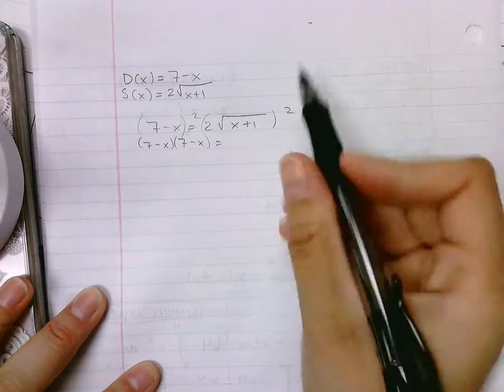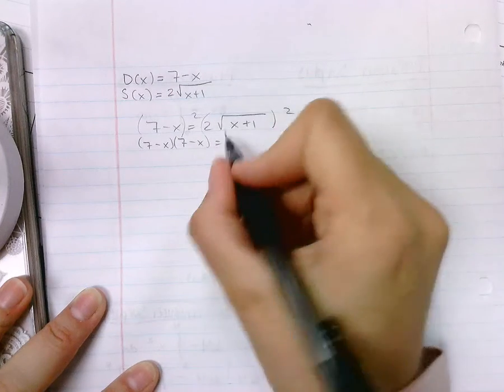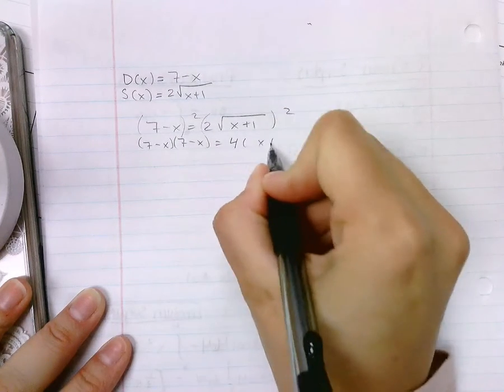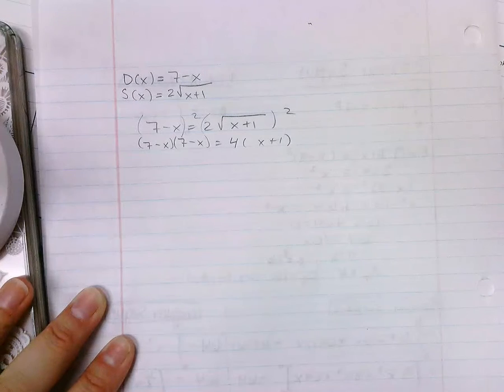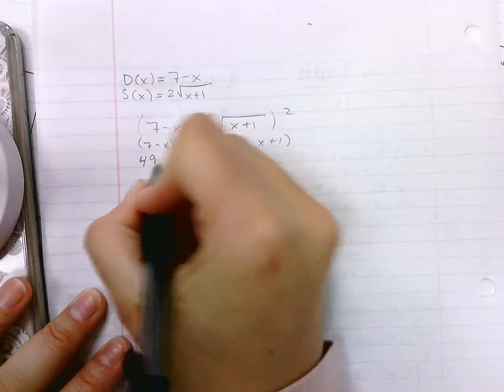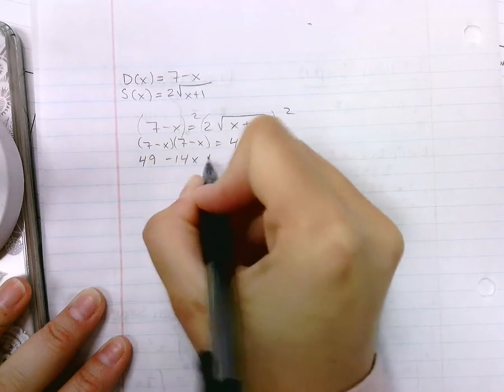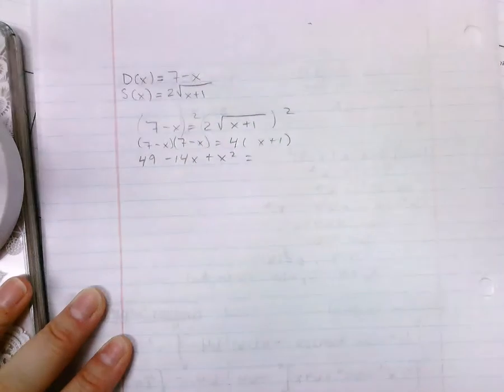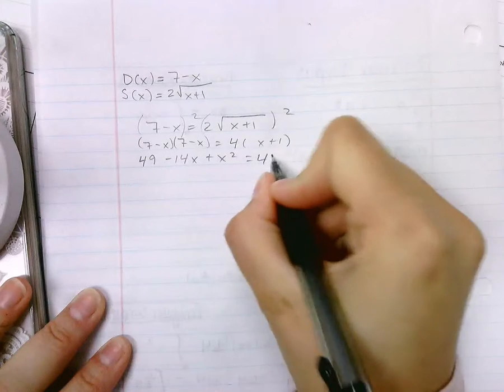And over here, you have to square the 2, and you also square the square root of x plus 1. So the 2 squared is going to make 4, and then the root squared is going to get rid of the root. So on the left side, we'll get 49 minus 14x plus x squared. And then on the right, you're going to get 4x plus 4.